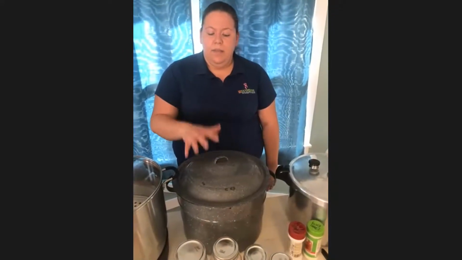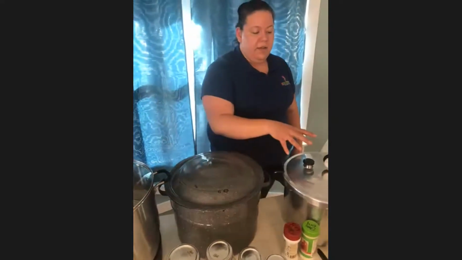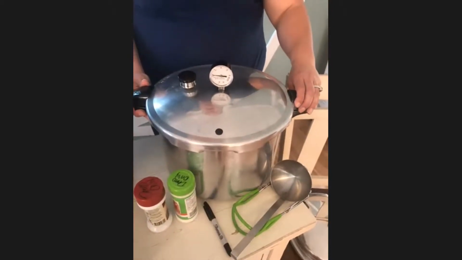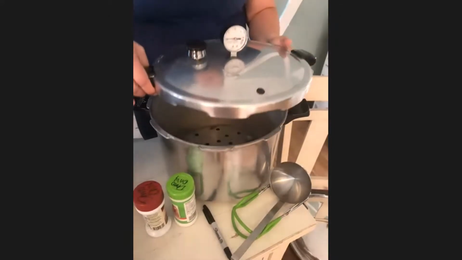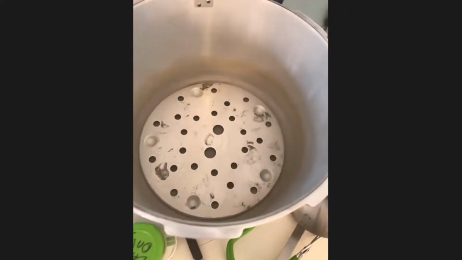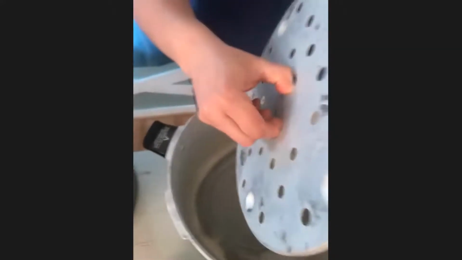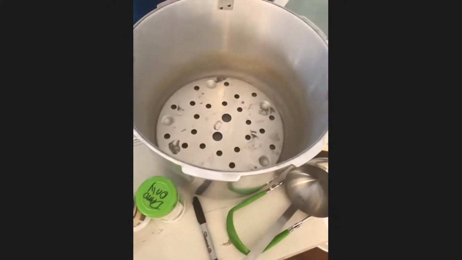Now, if you live in a home that you don't have a lot of kitchen space, one thing you can do is purchase a pressure canner. The pressure canner can be used both for water bath and pressure canning. This particular pressure canner is a 16 quart. This is a newer one. You'll see that pressure canners have racks on the bottom. It comes out, but it's placed on the bottom, and this helps keep the jars off of the direct heat.